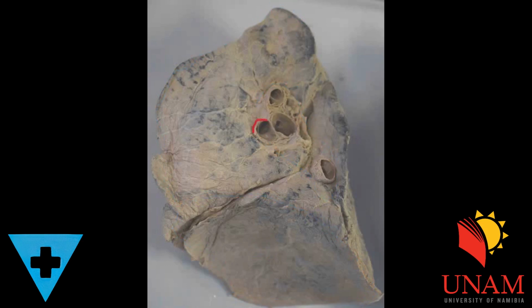We have two pulmonary veins. The one going to the inferior lobe is rather abnormal or unusual. It's quite inferior. And we also have pulmonary arteries relaying deoxygenated blood to the lungs. And we also have the right primary bronchus that bifurcated in two.